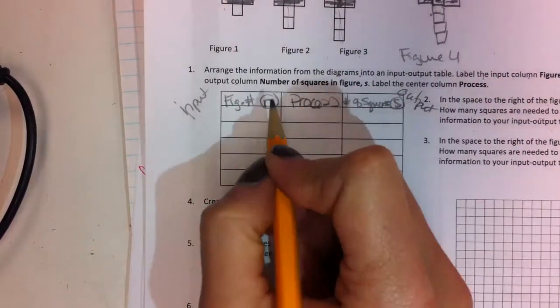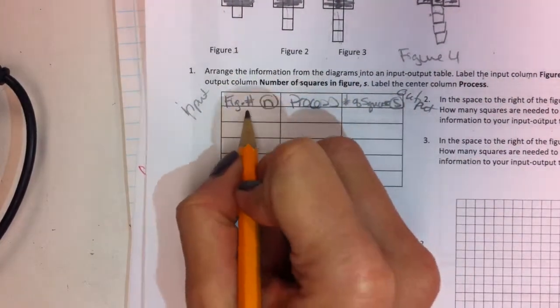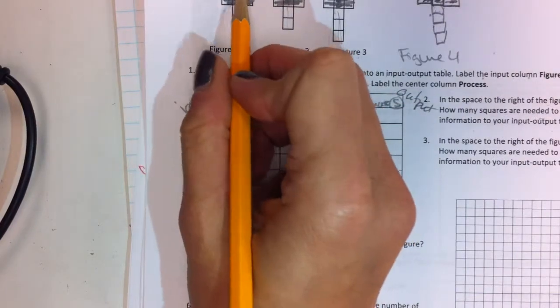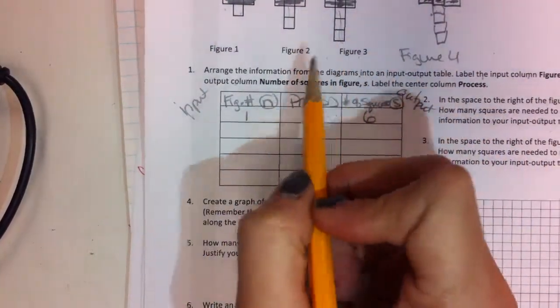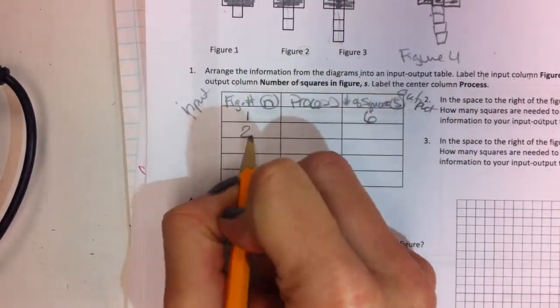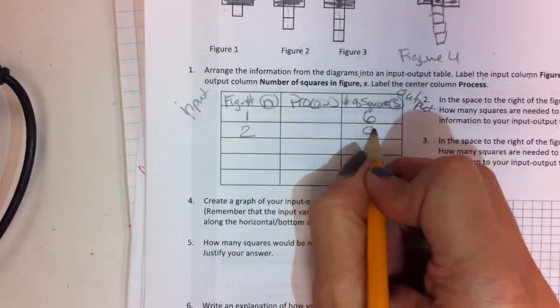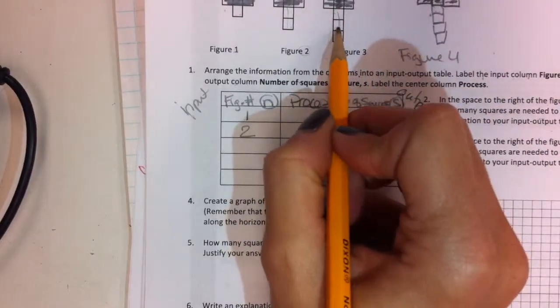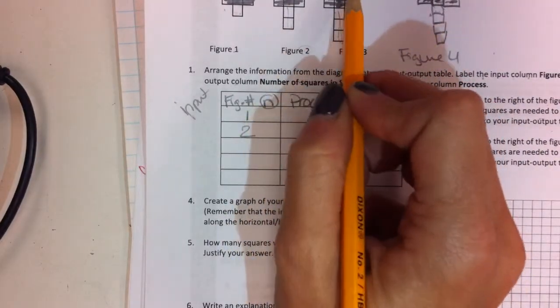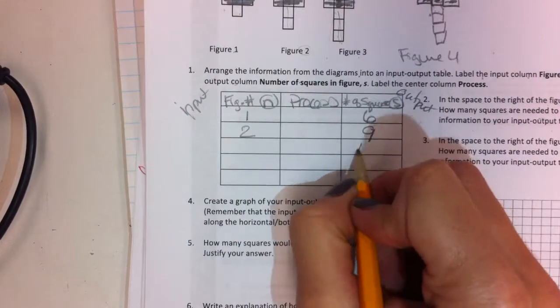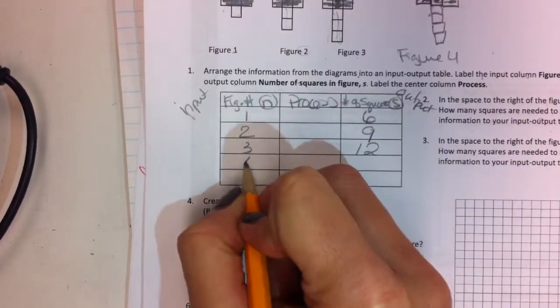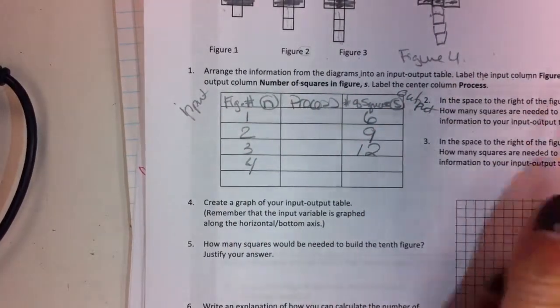Add this to our table. So let's go ahead and make this an input-output table. Figure 1 has 1, 2, 3, 4, 5, 6 squares. Figure 2 has 1, 2, 3, 4, 5, 6, 7, 8, 9. Figure 3, 1, 2, 3, 4, 5, 6, 7, 8, 9, 10, 11, 12. Figure 4, we just figured out, was 15.